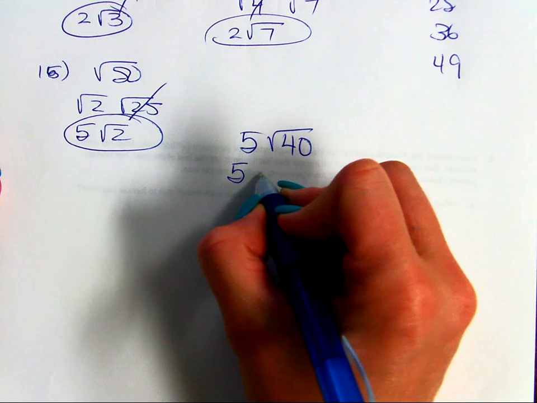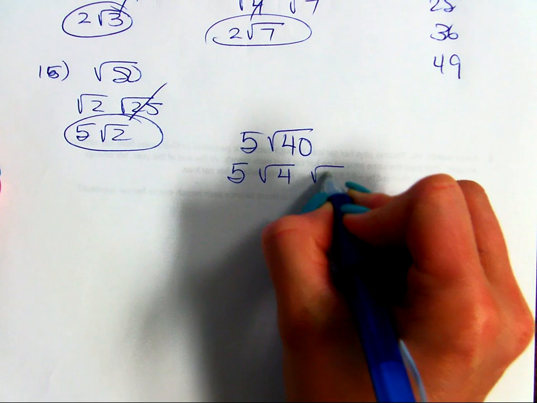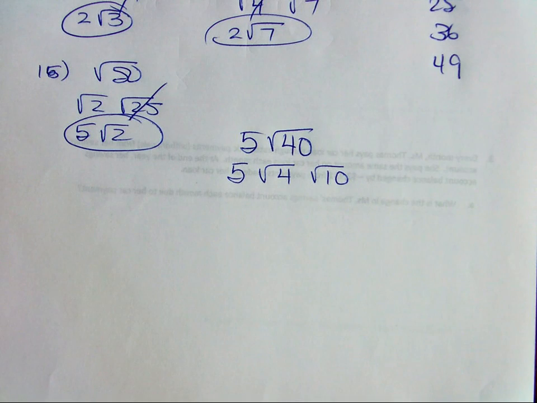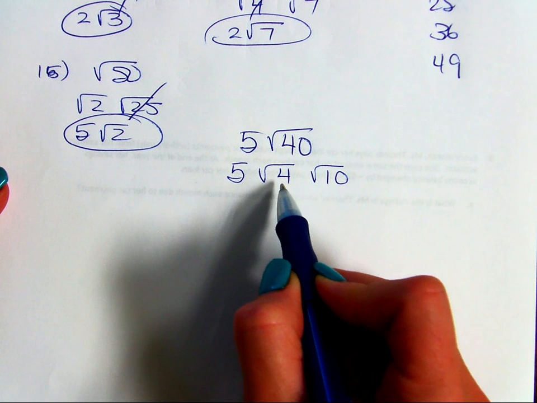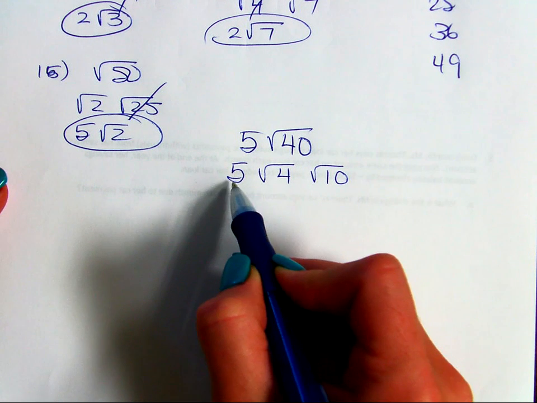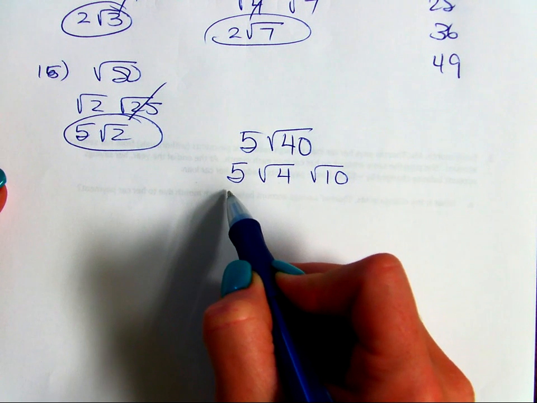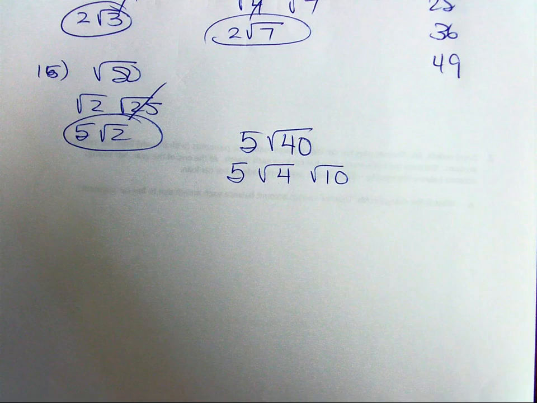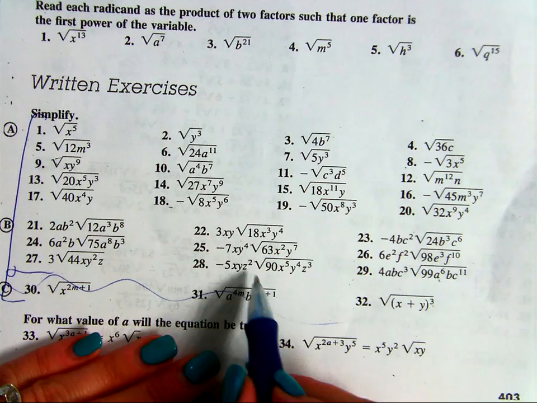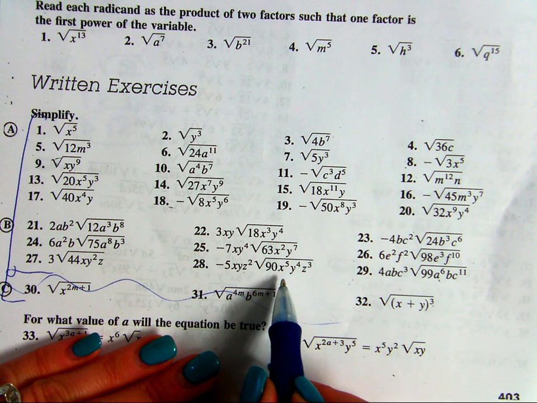So the 5 is kind of waiting, and while you break the 40 down into the square root of 4 times the square root of 10. Now, here's where you're going to have to show a step that you're going to complain about because you don't want to. So the square root of 4 is 2, right? And what do you think you have to do with that 2 and that 5? Multiply them. But you can't do it right now. You have to show me this step, and you'll thank me later when we get into doing problems like this.